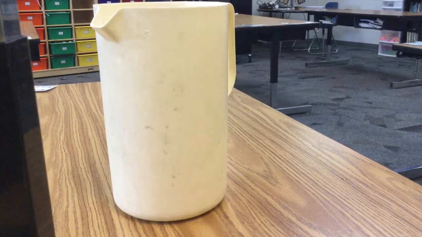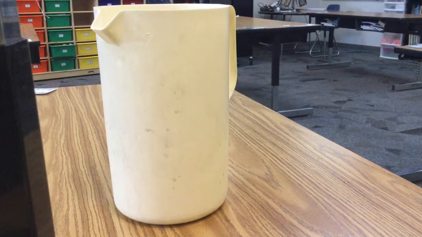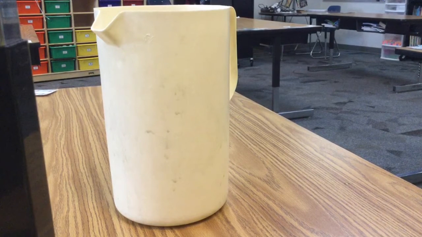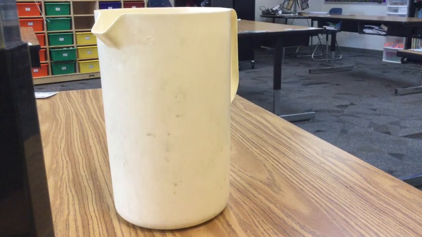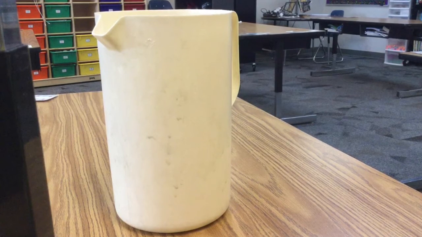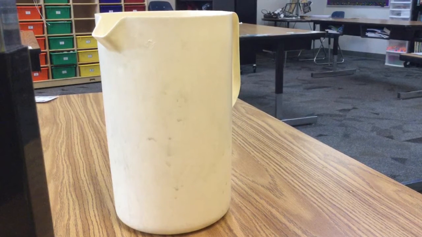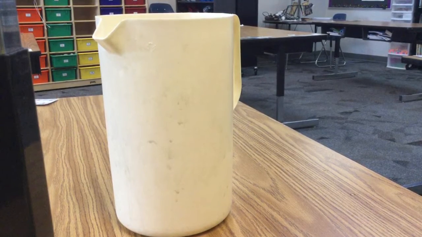Now, we'll put it in a different container. This is the container I use for hot water to make our hot chocolate, and we'll see how much our 1 liter of water fills this one. Now this one we probably won't see it come up, but I will move the camera over the top to see how much water goes into this container.